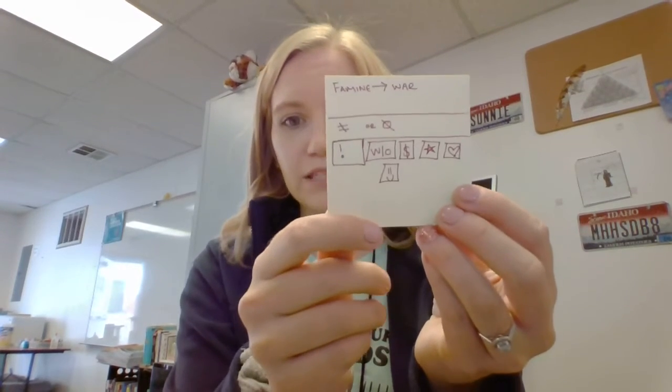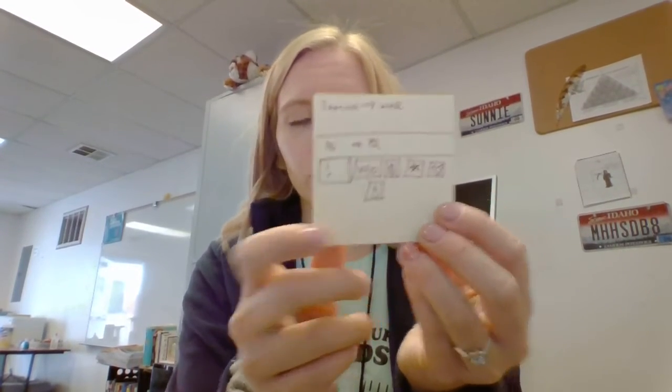So these are just some common symbols I use. You can use different symbols. But again, they should be common because you want somebody else to be able to read your flow, and you want your symbols to be quick.